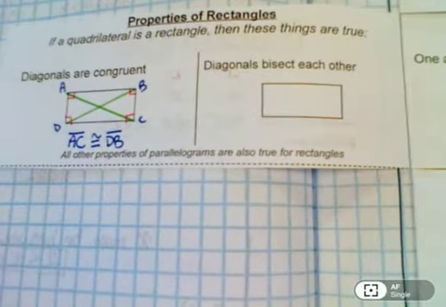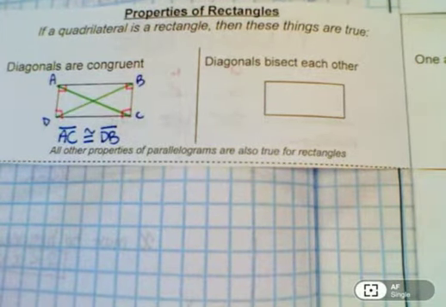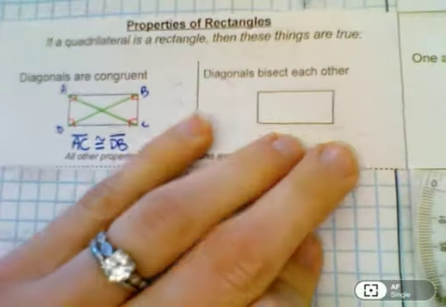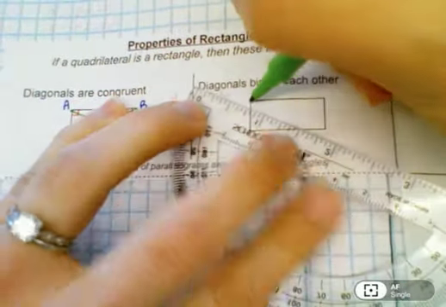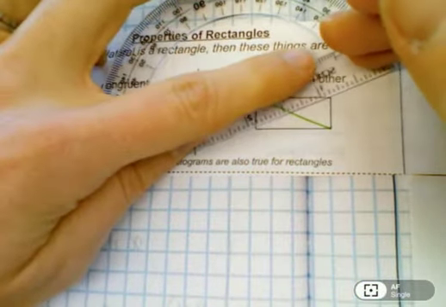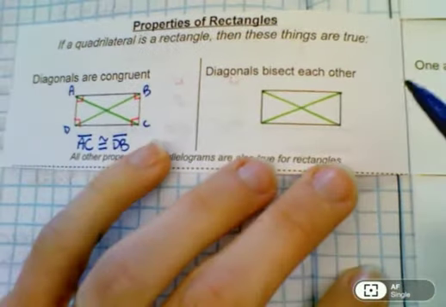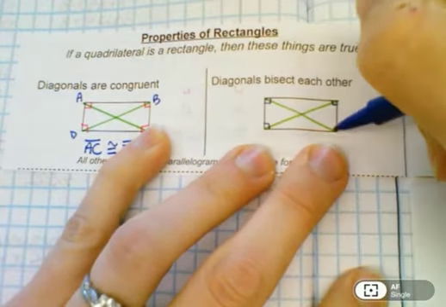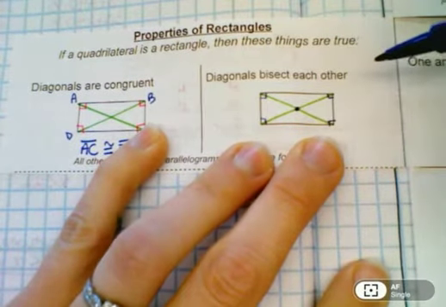In addition, the other property of a rectangle that can be really useful is that the diagonals are not only the same length, but they bisect each other. So they cut each other in half. So you're probably dealing with the same situation as me, which is that this is in the crease. But we'll do the best we can to draw in these diagonals. There's one. There's the other. And this time, I don't think it's necessary to write out the congruent statements. Let's show that it's a rectangle. But I do want to show that each of these diagonals is cut in half.